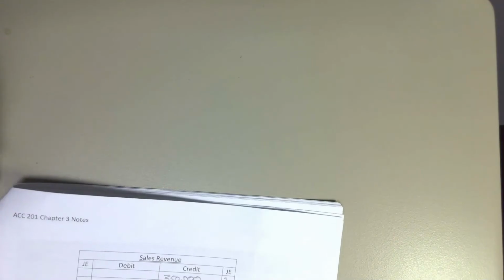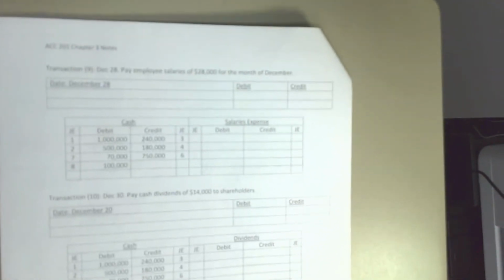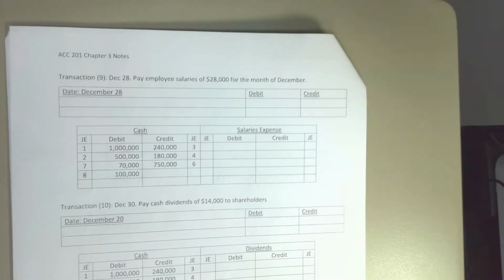Two more to go. I know this is a long one, but I want to get through all of these with you guys. So, transaction 9. Let's make sure this is looking better here. Sorry. There we go.